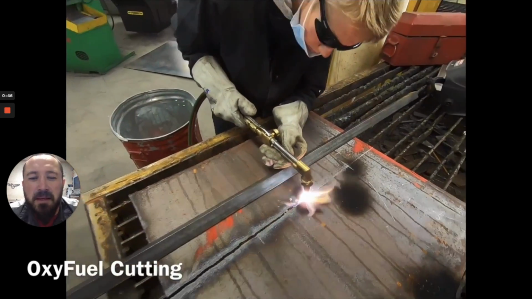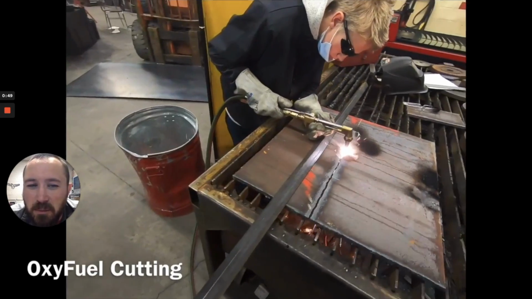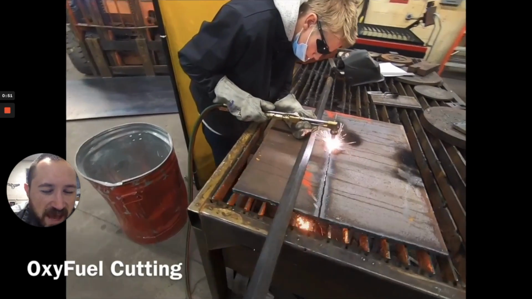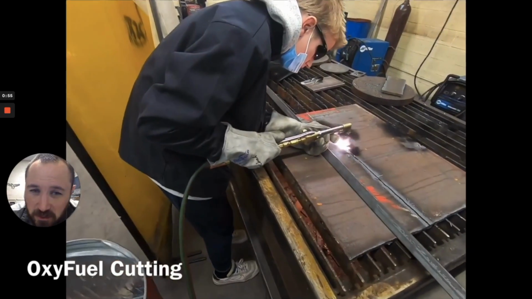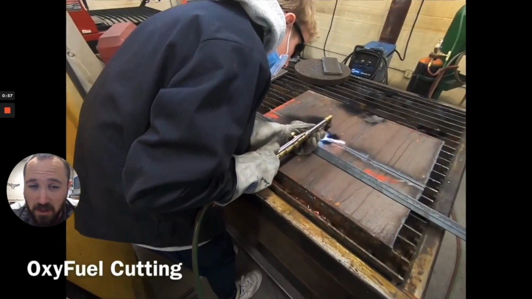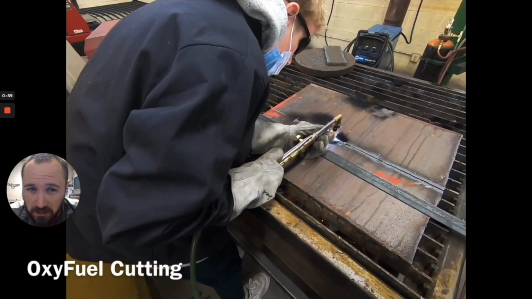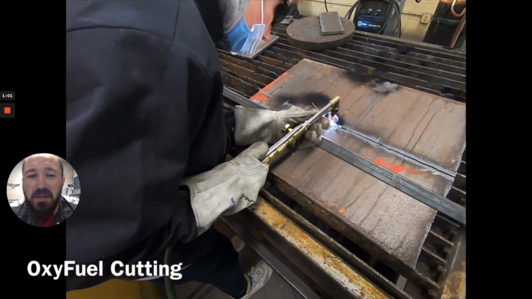In third term, we move into oxy-fuel cutting. This is a 1/2-inch plate that we're splitting down the middle here. This is also very common. This is a very important process that people use every day.